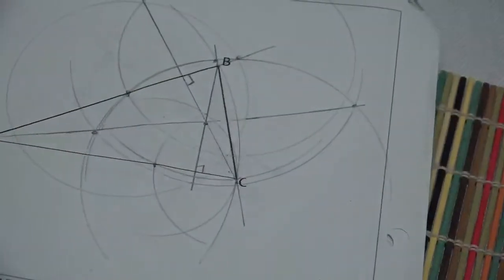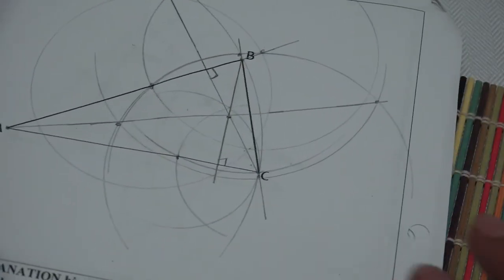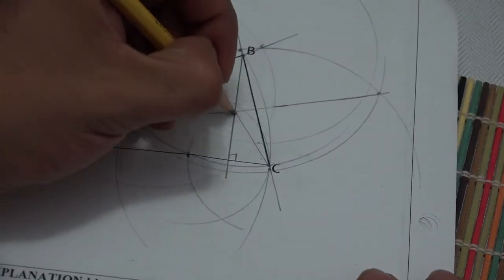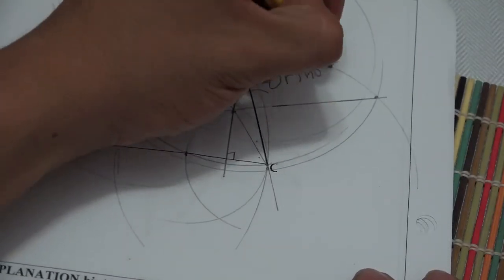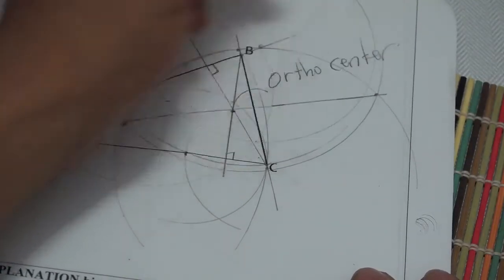Yes, Becker, they're concurrent. That's a new one, right? Now, what do you want to call it? What do you call the center of the altitudes? I don't know. You call it the orthocenter.